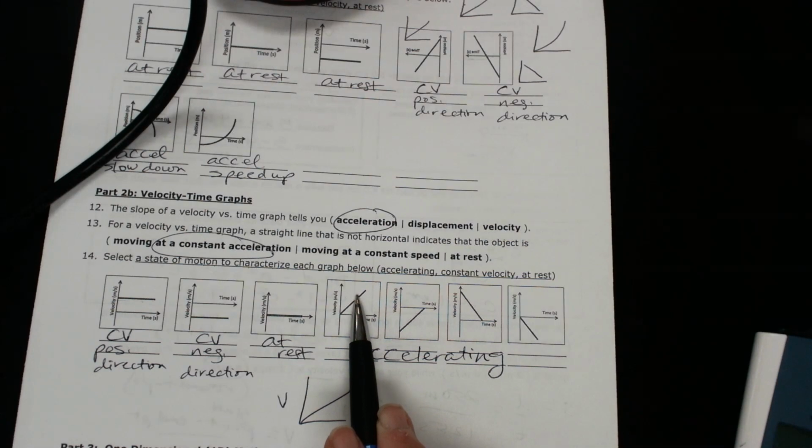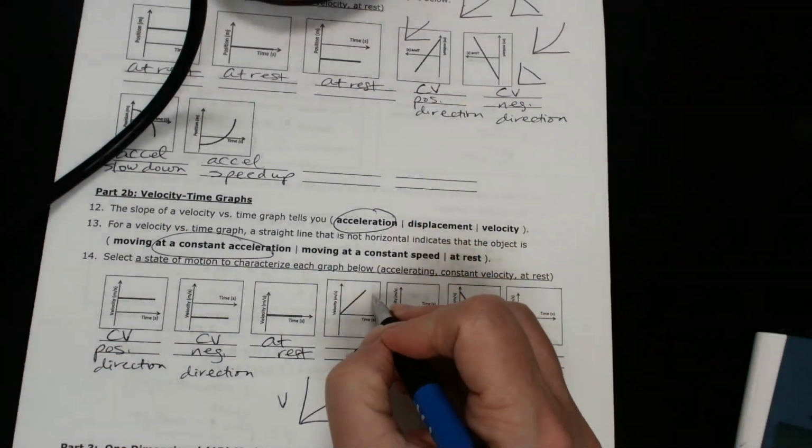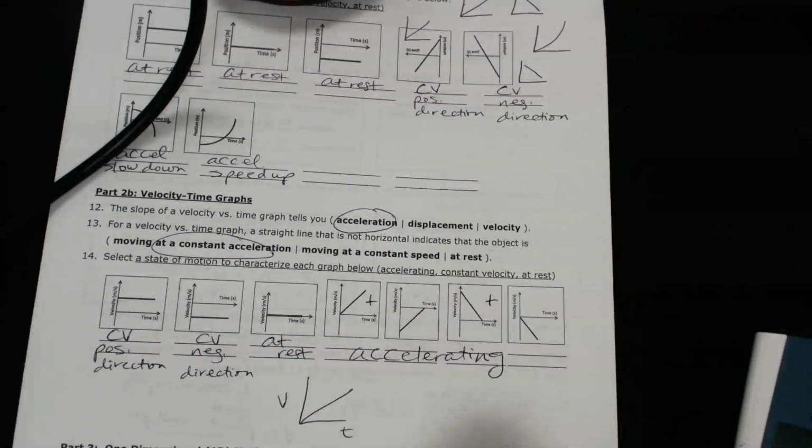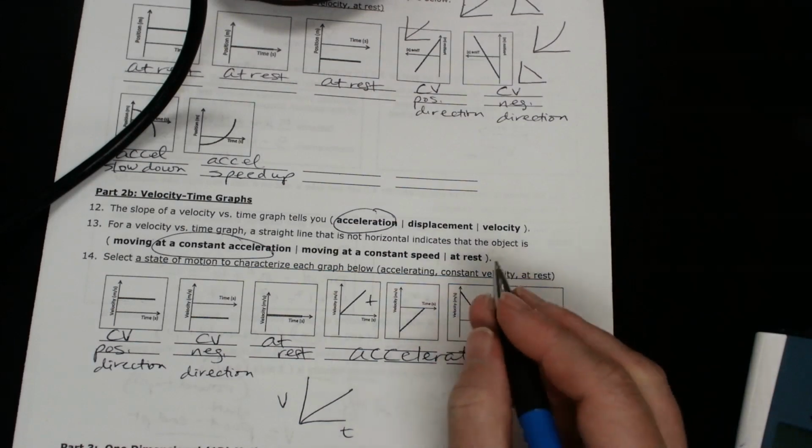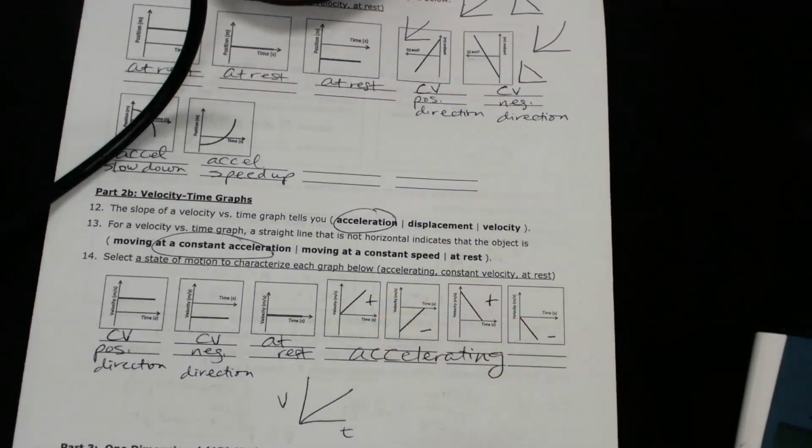And if we're above the x-axis, we're in a positive direction. So this one and this one are in a positive direction. This one and this one are in a negative direction because they're below the x-axis. Okay.